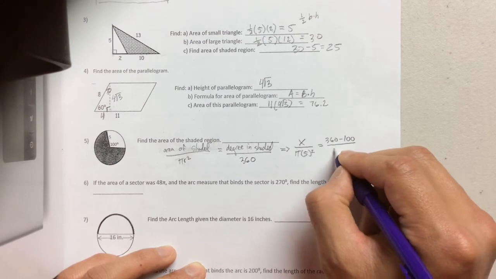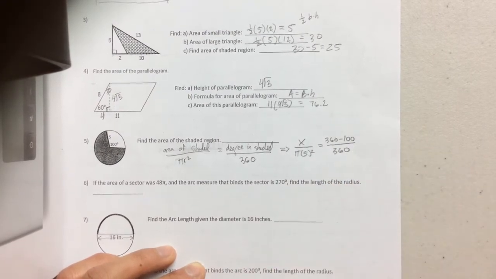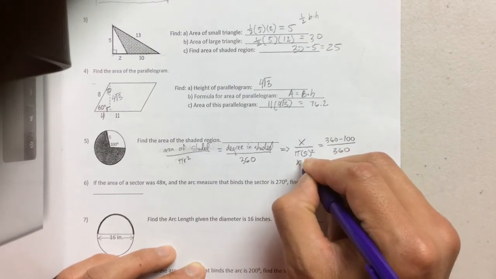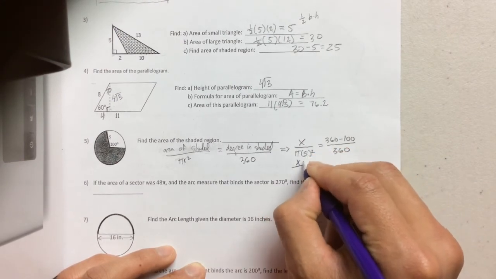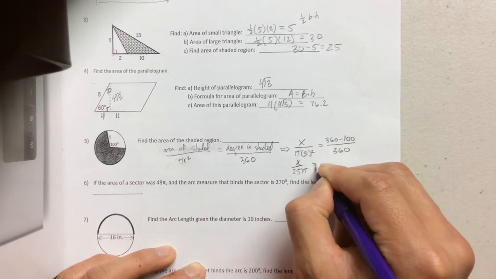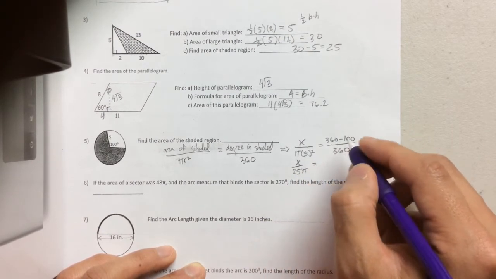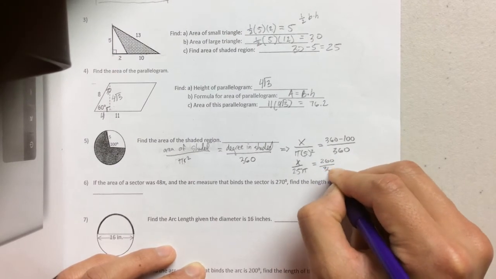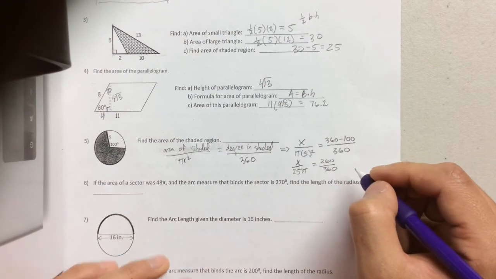Now the total degree will always be 360. So now you simplify: X over 5 squared, which is 25, pi, equals 360 minus 100, that's 260, divided by 360.